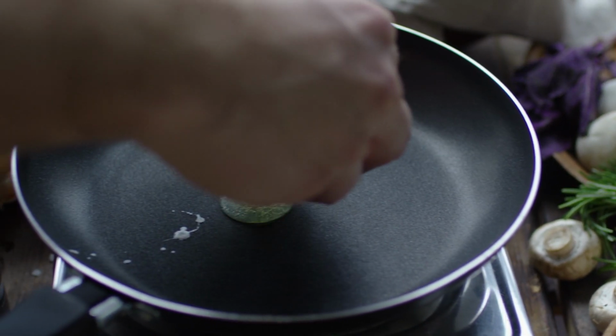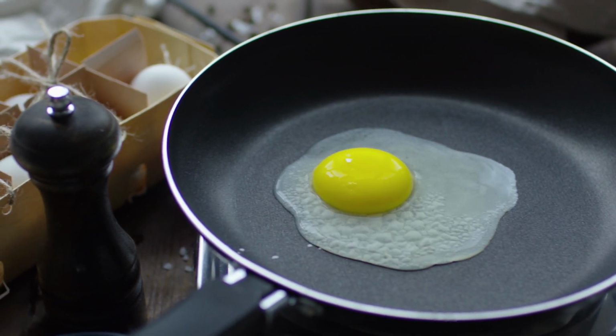As you have seen, you can use this artificial intelligence tool to cook delicious food.